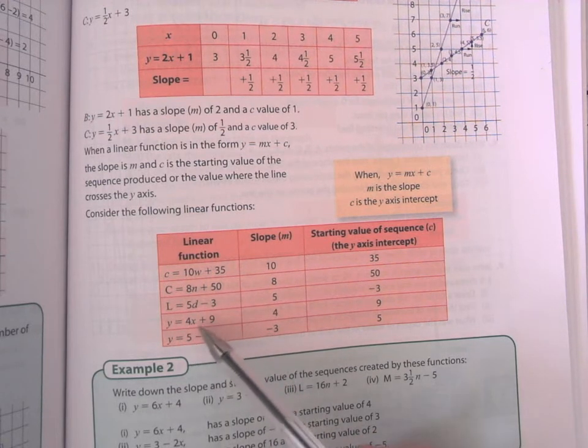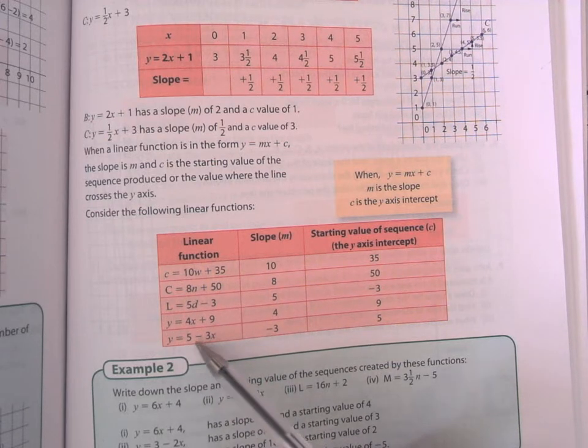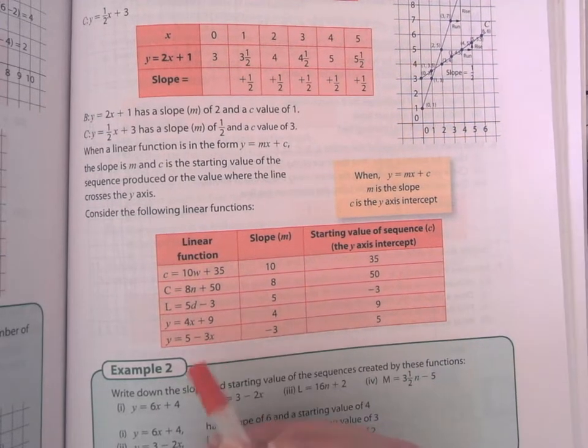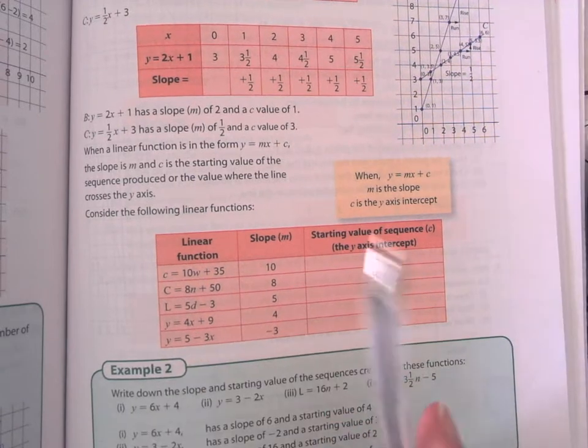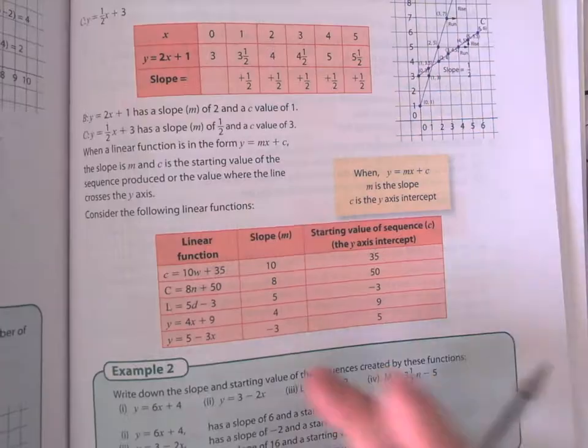y equals 4x plus 9. My slope is 4, my y-intercept is 9. Y equals 5 minus 3x. Be careful here now, it's the number with the x, that's your slope. So they've just written them the other way around. So your slope is minus 3 and your y-intercept is 5.